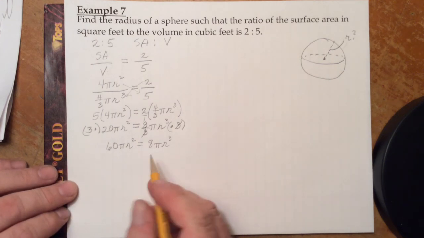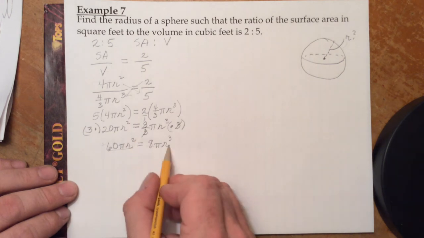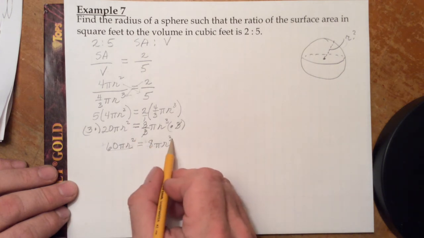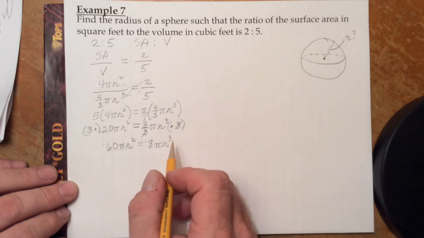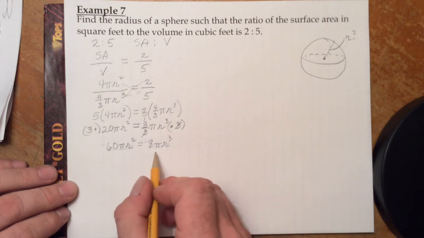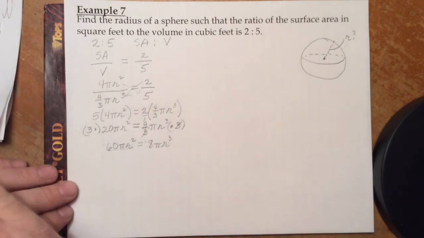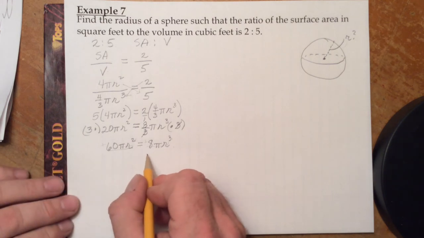And the next thing we do is notice this is one full term. This is positive 60 pi r squared. This is one full term, positive 8 pi r cubed. But the r squared and r cubed make them different kinds of terms. It would be kind of like having x squared equal x cubed. So what we do is we get everything over to one side set equal to 0, much like what we do when we have quadratic equations.